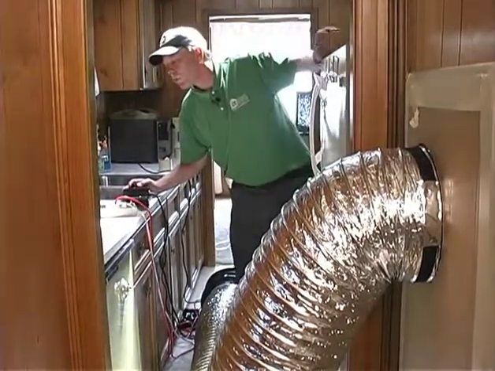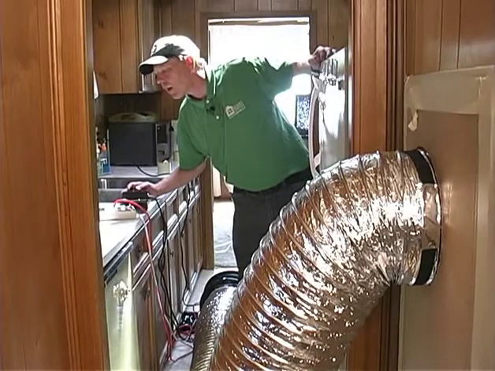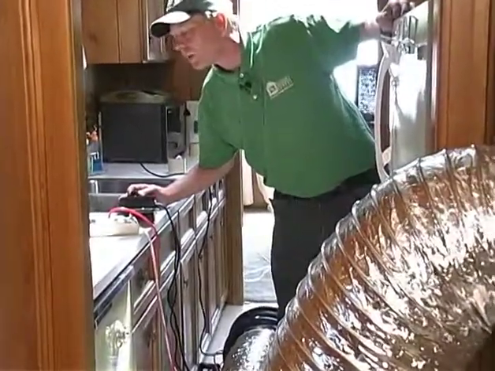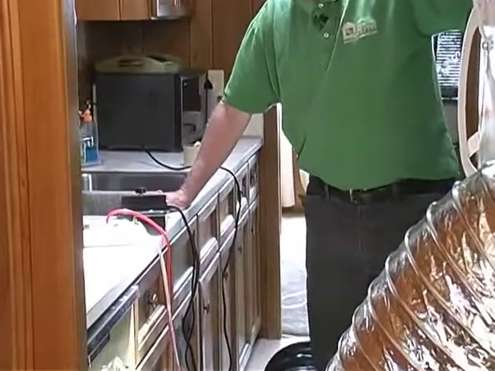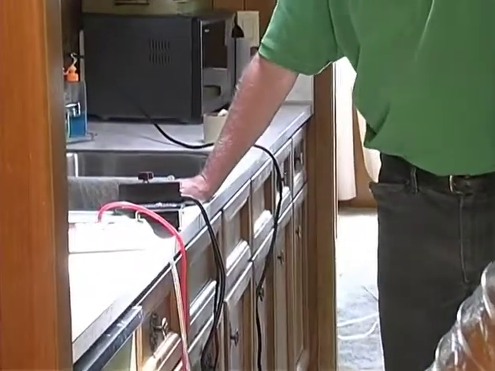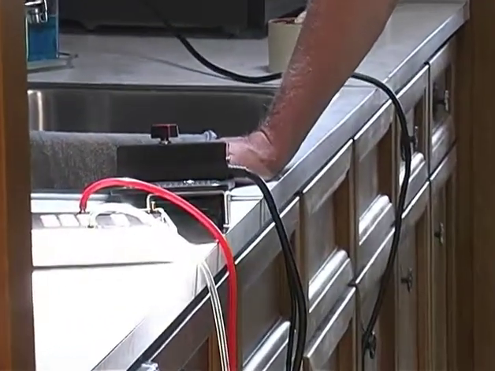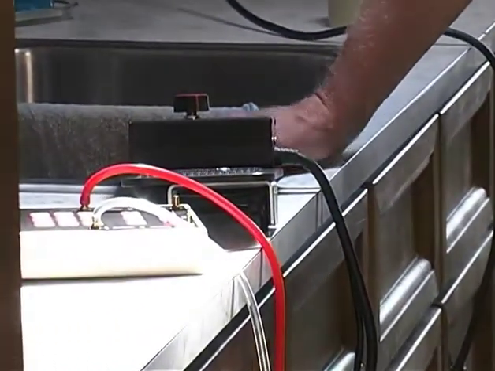And I'm getting it up to 25. And we have approximately 276 CFM at 25.